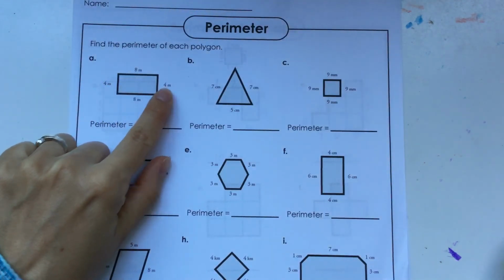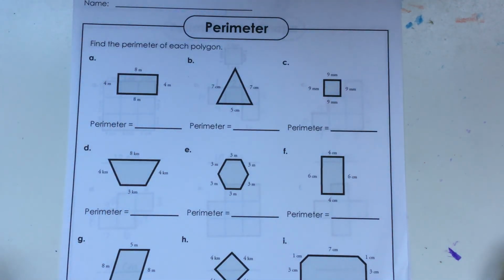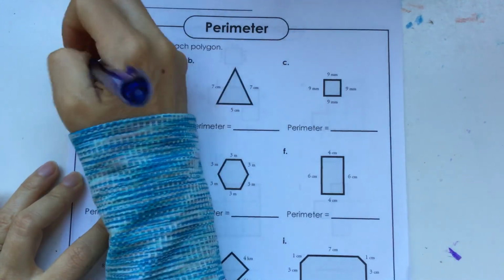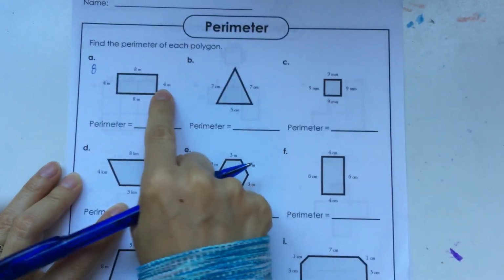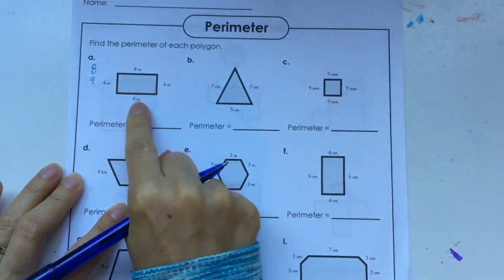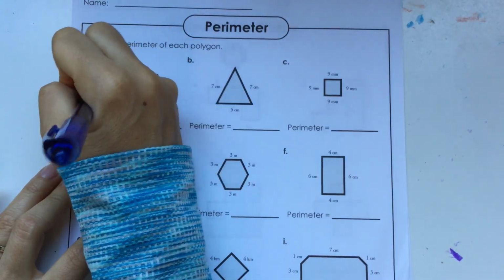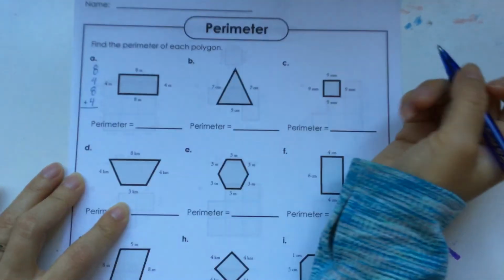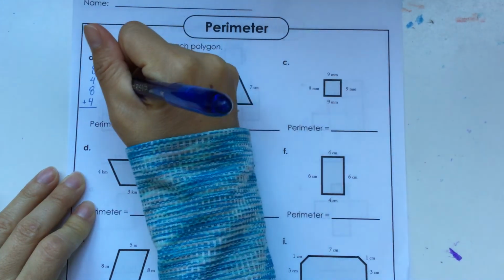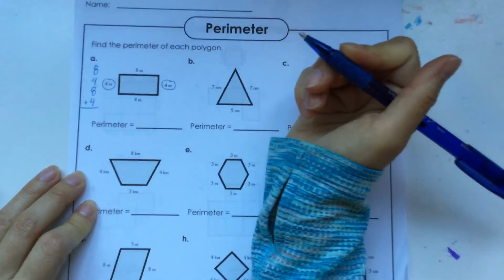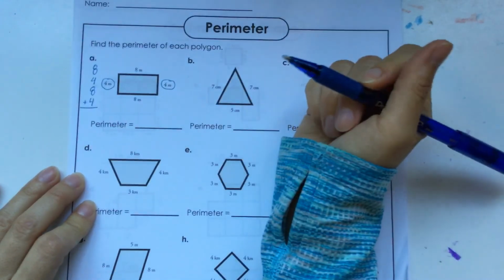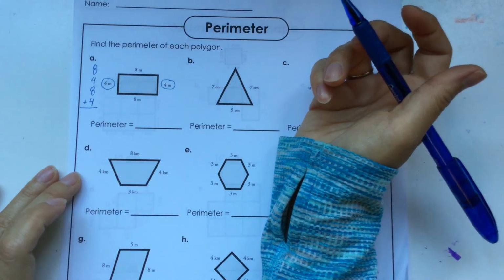How can I figure out how much that is all together, or in all, or total? All of those keywords tell me I have to add. So I'm going to add 8 plus 4 plus 8 plus 4. Some of you 5th graders might be able to see some of these connections. That 4 plus 4 equals 8, and 8 times 1, 2, 3 is our answer.